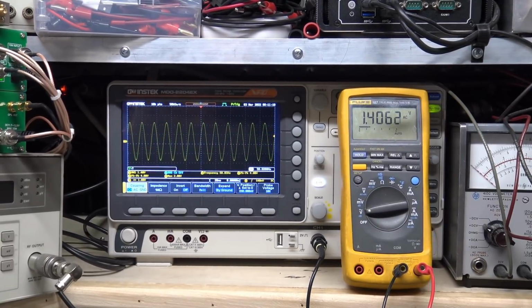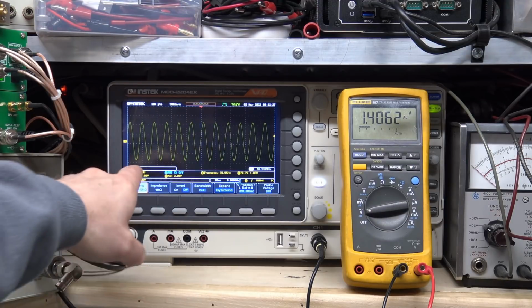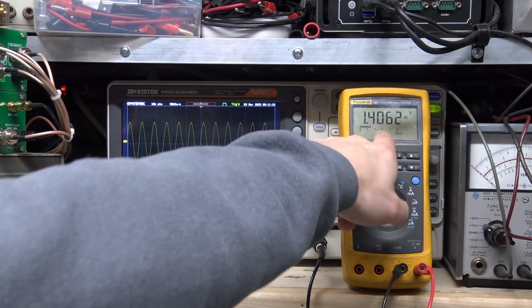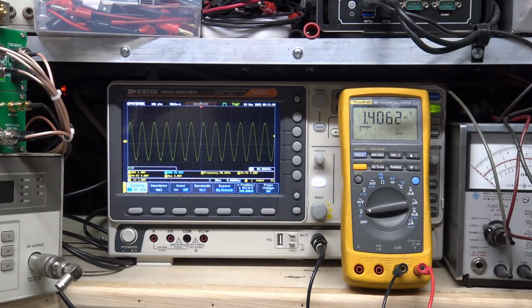We're back to our normal sine wave, and it's 60 hertz. So this is similar to what would be coming out of your AC mains, and this is what we were talking about in the last video. And you can see the RMS value on the scope matches the RMS value on the meter. So we see that.